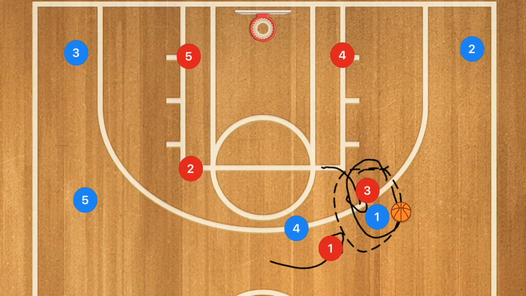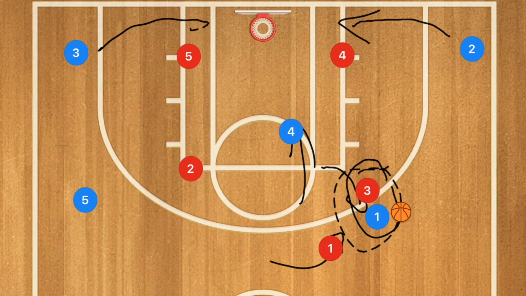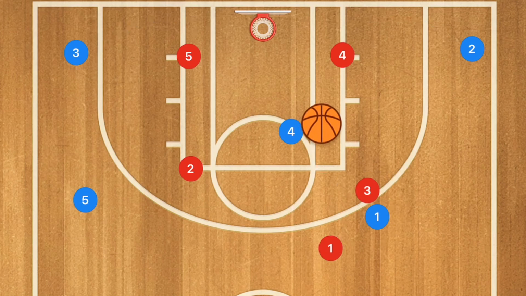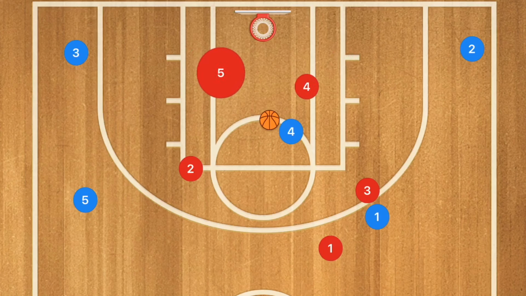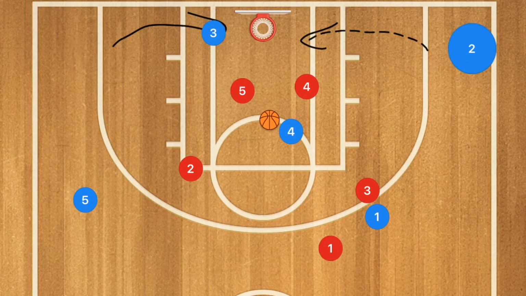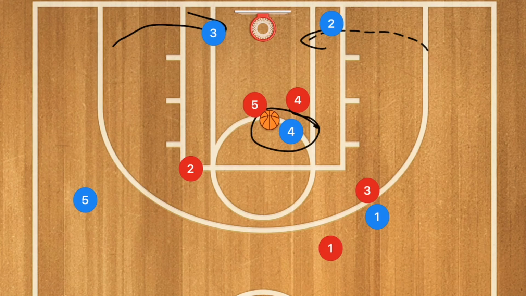Now you can use this to your advantage. You can have player 4 roll towards the basket and at the same time have players 2 and 3 cut baseline. The reason why this is important is because we're going to try and get player 1 to pass the ball to player 4, and that is going to be collapsing both players 5 and 4. With players 3 and 2 cutting baseline, player 4 will have 1 or 2 decisions, and that is to pass to players 2 or 3. And that's going to allow them to score.